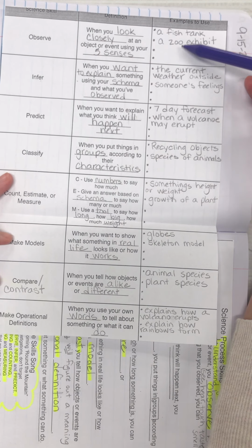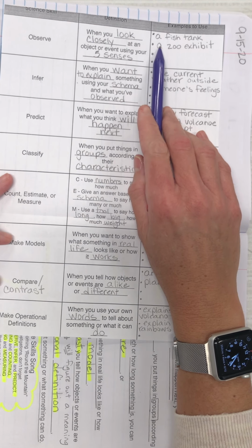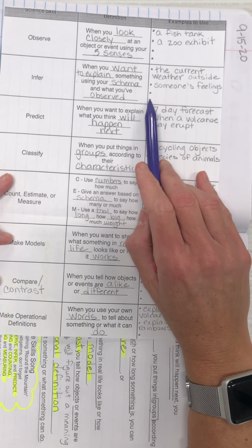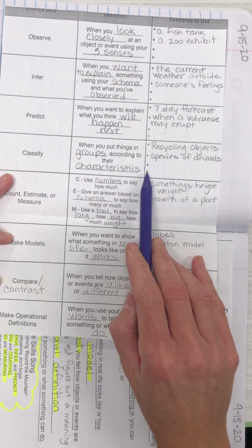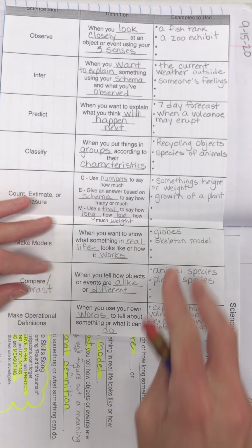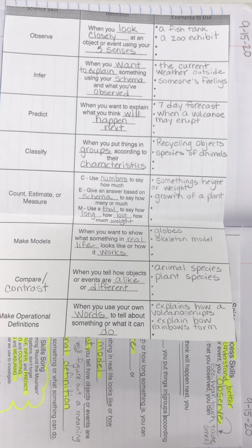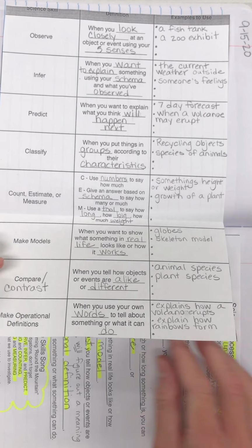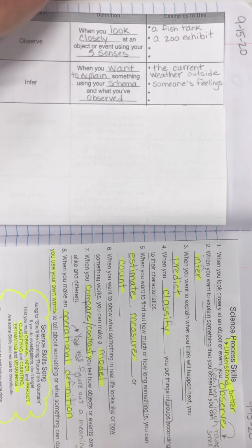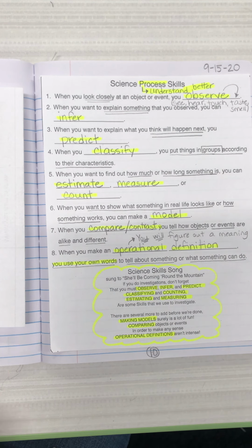And we came up with 2 examples, or I did, to show how this skill could be used in science, real examples, and you're to think of 2 other examples for each skill. And then you will take a picture of this page, and that is what will be submitted as your assignment for today. Okay? All right, good luck on learning and investigating further all the process skills that scientists use in science.